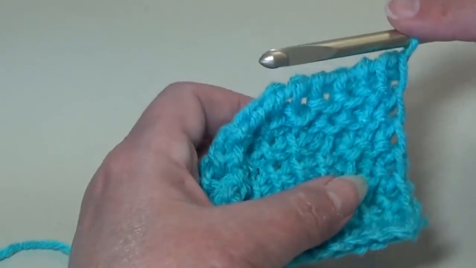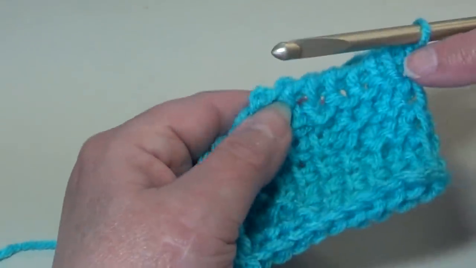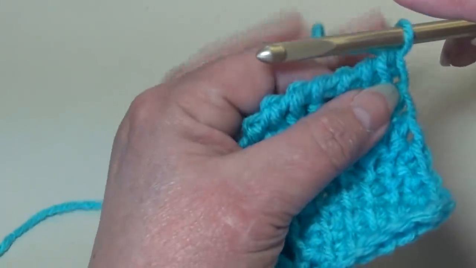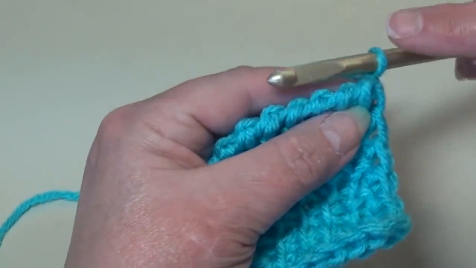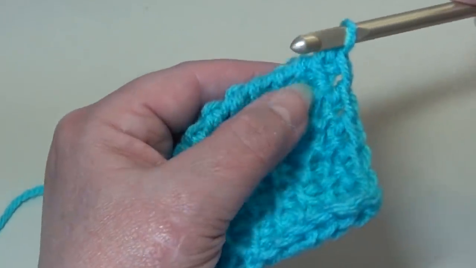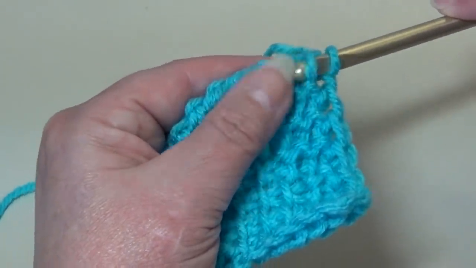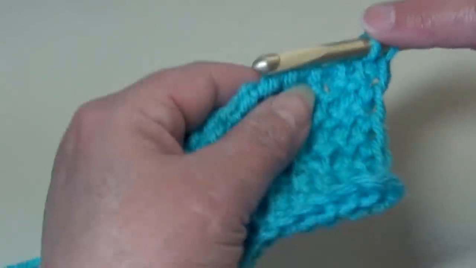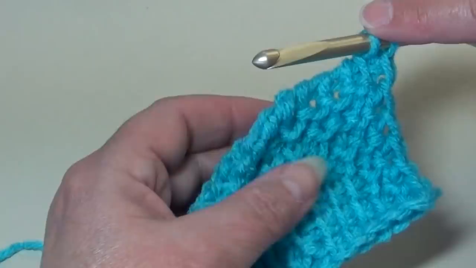So row 7 we worked the max of those 5 stitches, so now we're going to start with a regular simple stitch. The loop on your hook counts as the first stitch, so you're going to insert into that next vertical stitch and work a simple stitch. Now we're going to work our repeat.